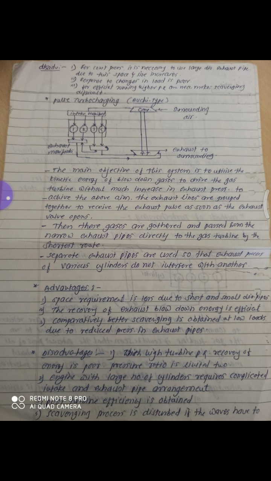For efficient running, higher pressure ratios are necessary. If you want to run this system efficiently, a high pressure ratio is necessary, and if the pressure ratio is high, it makes scavenging difficult.